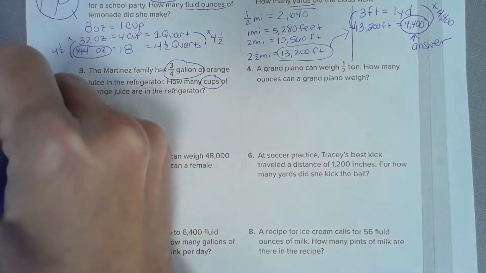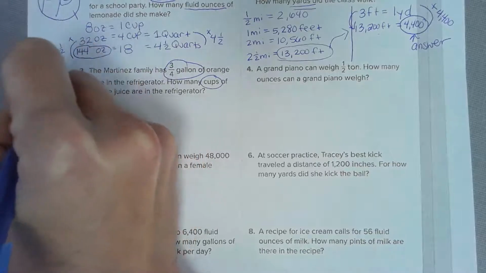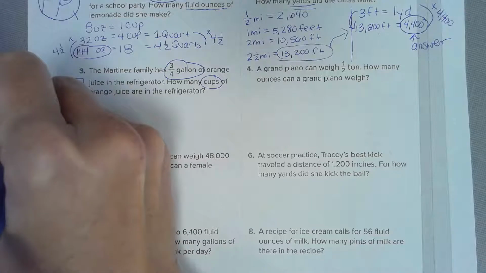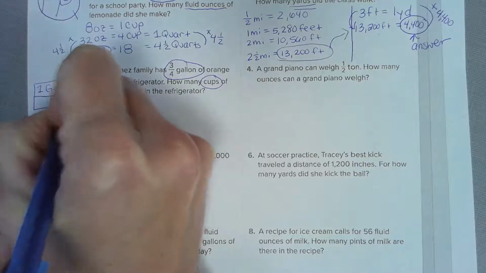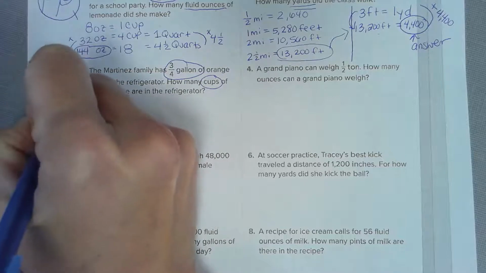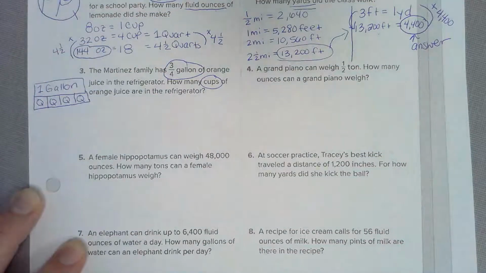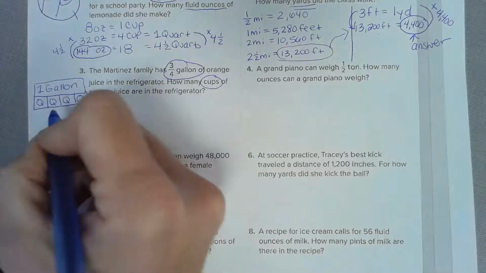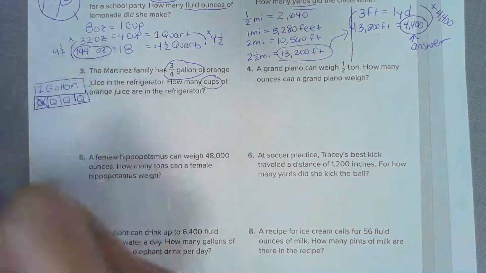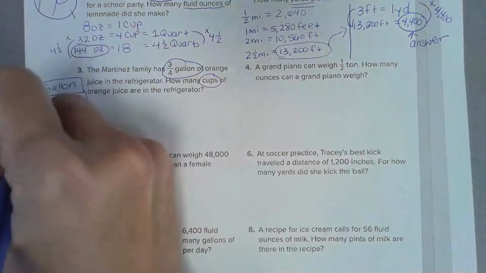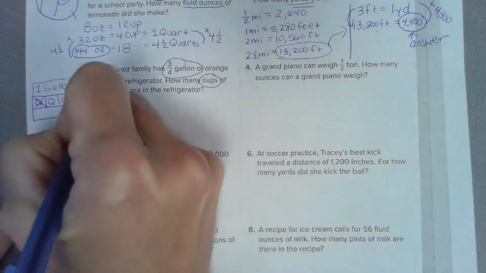Let's do that. Let's draw a rectangle and label it 1 gallon. Let's draw a rectangle underneath it. There are 4 quarts in a gallon. We only have 3 out of the 4, so I'm going to cross one off. We have 3 quarts, 3 out of the 4. We want to know how many cups that is. Let's draw another row.